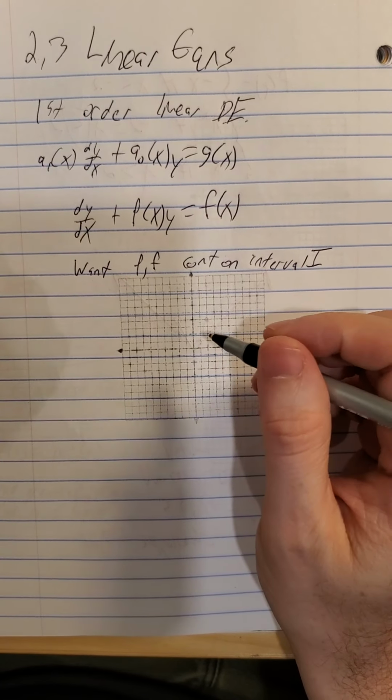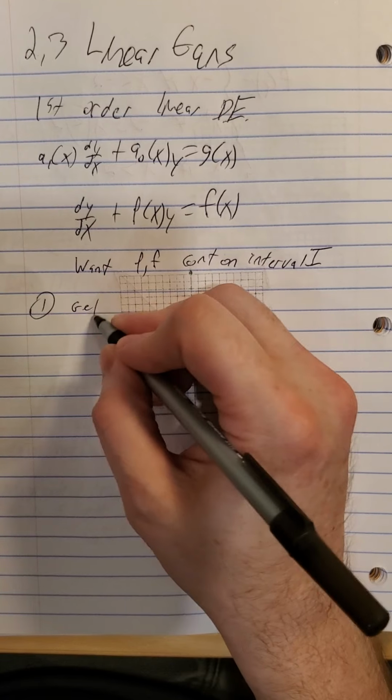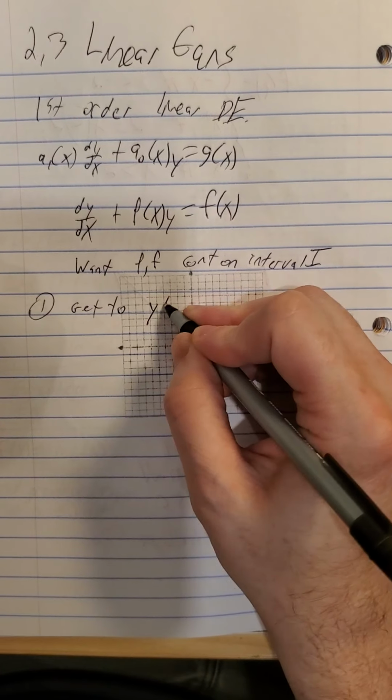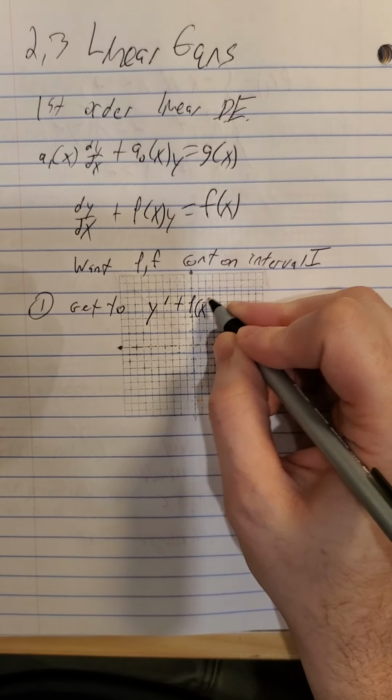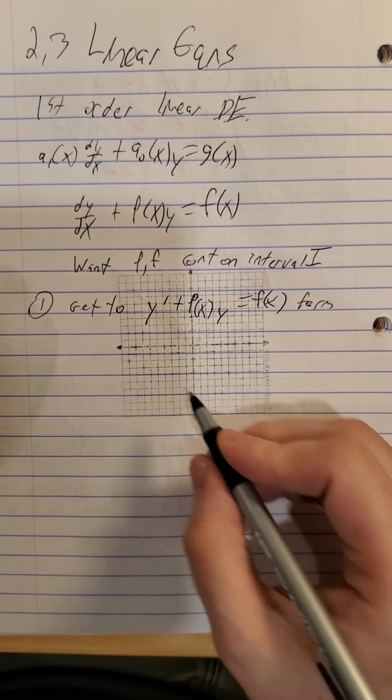Our first part of the strategy is to get to this format. So get to the form where we have y prime plus p of x times y equals f of x. Sometimes they'll start you there, sometimes you need a little work to get there.